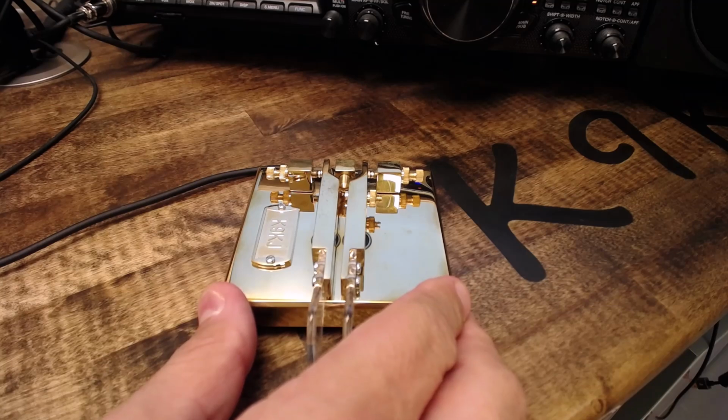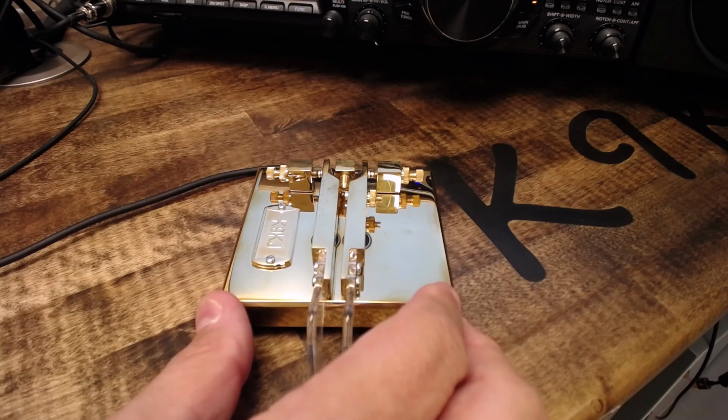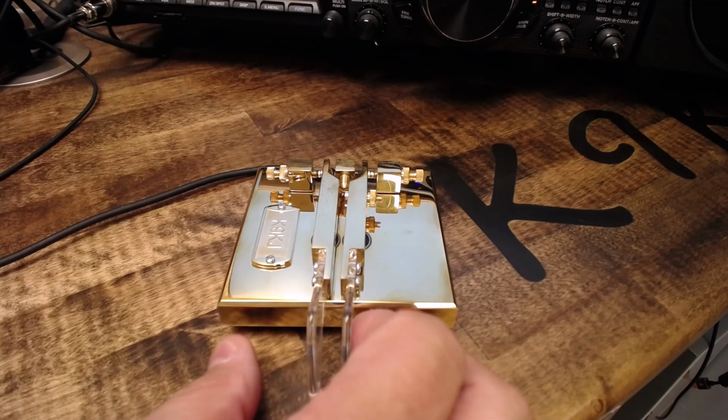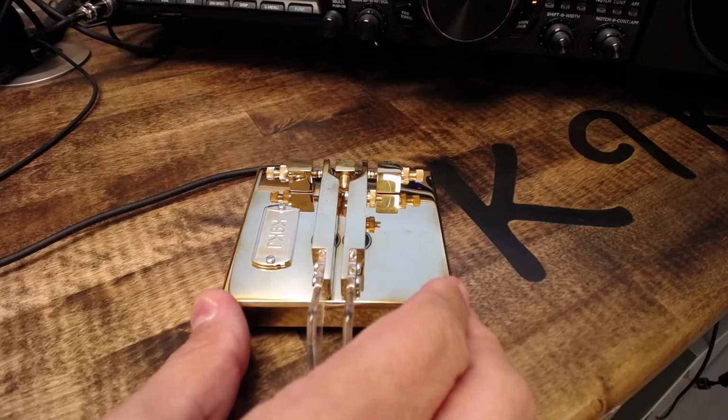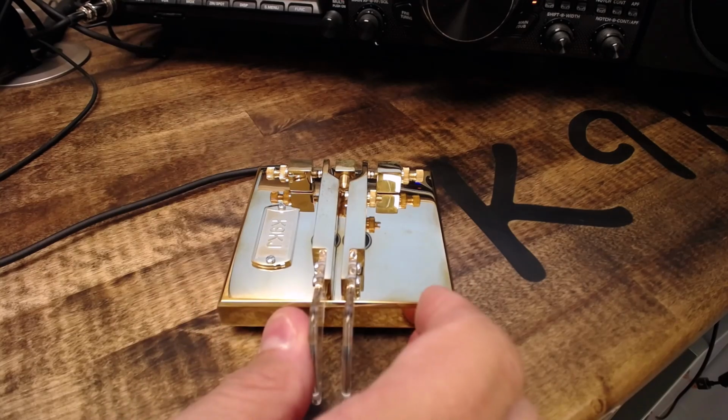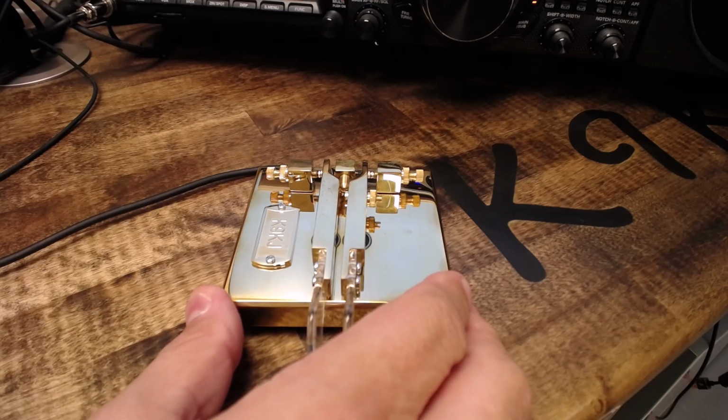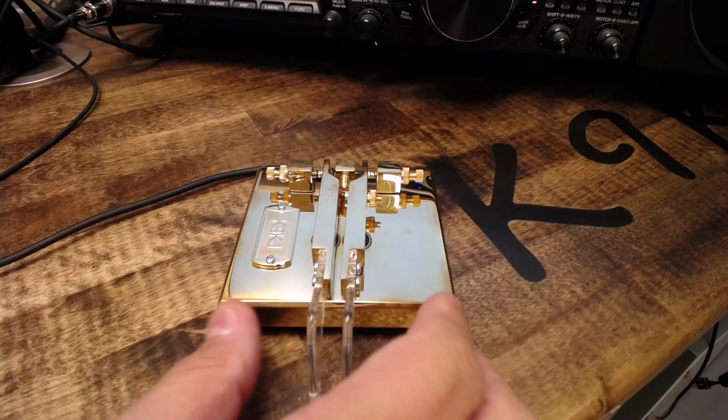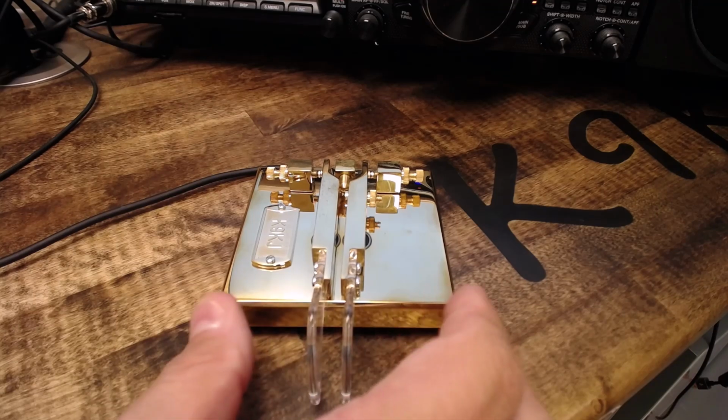Now the other character that I want to spotlight is the question mark. That's the question mark. And it can be used standalone also. If somebody's sending their call sign and you just didn't quite pick them out, you can just do it like that.